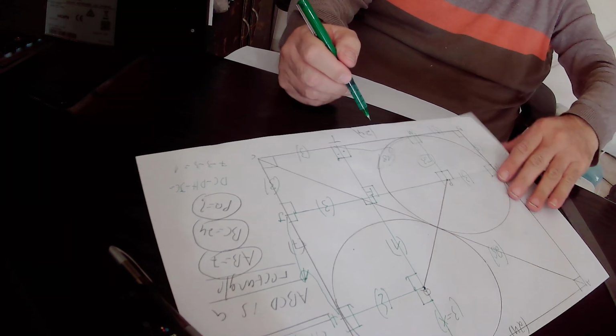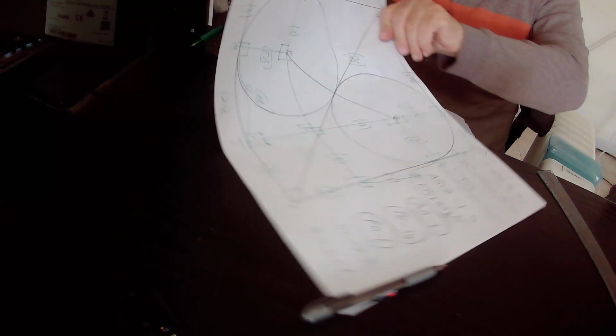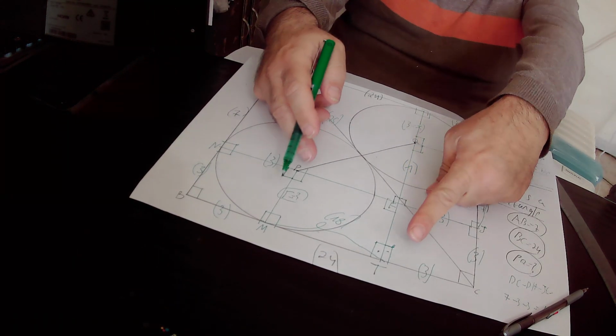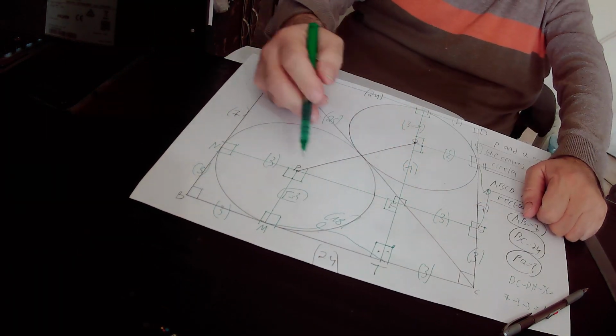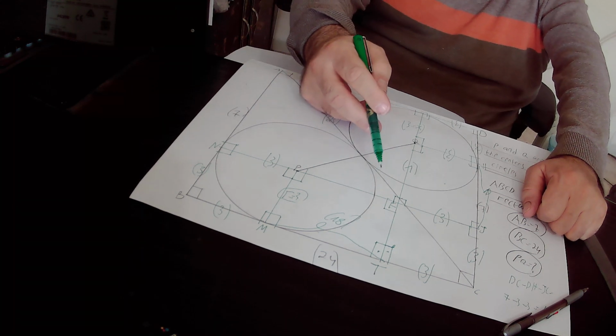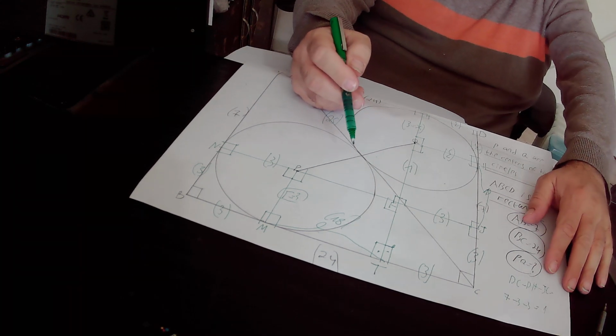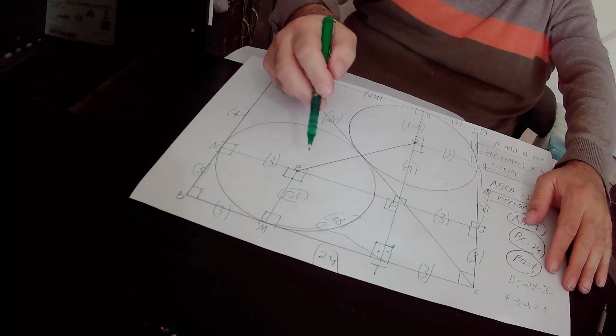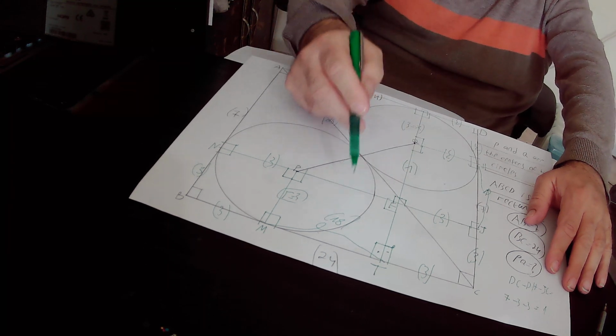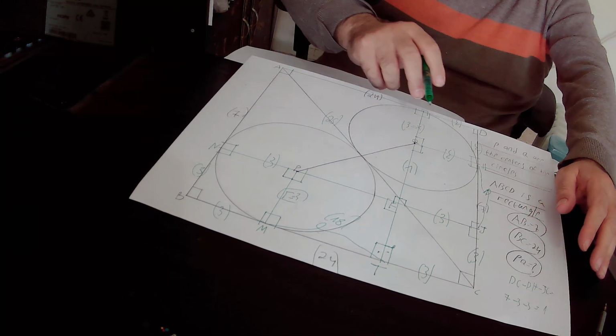So in rectangle PFMT, side MT must be equal to side PF according to the rule that the opposite sides of the rectangle are equal to each other. So MT equals PF, but MT is 18, therefore PF must also be equal to 18 units in its length.